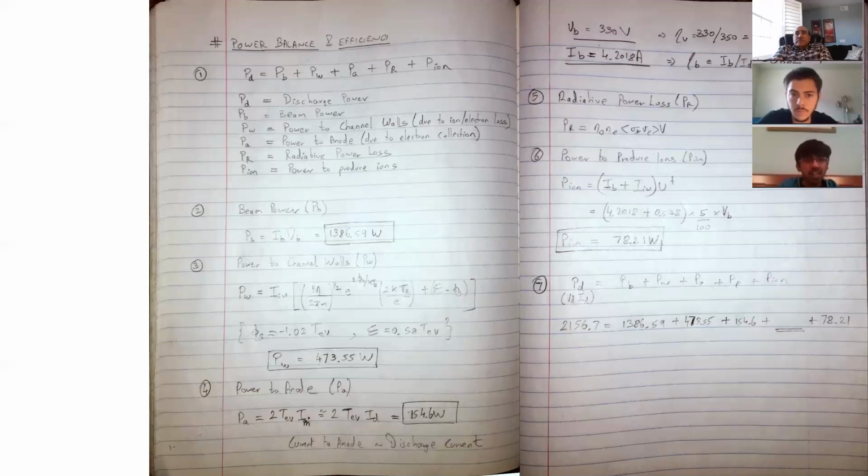I guess I'm not sure. So through means of that, we can relate it to the input, VD, the discharge voltage, and the discharge current. Based on that, it's easy to calculate beam power. Then the power loss to the channel walls is generally the biggest power loss in any Hall thruster. So that's about 473 watt.